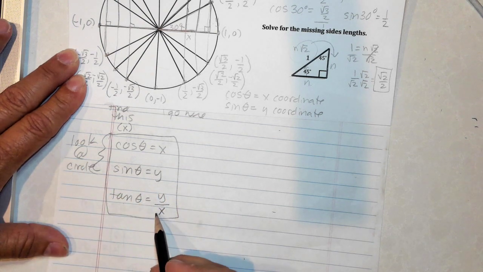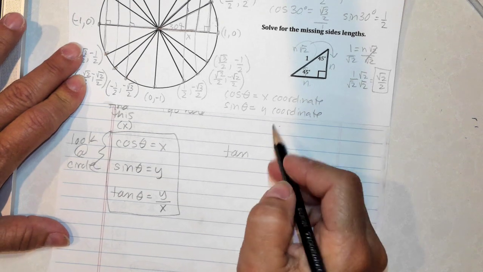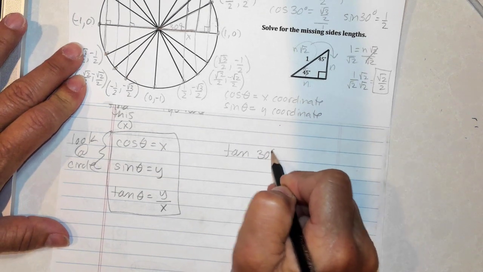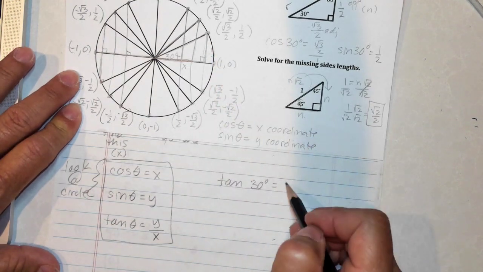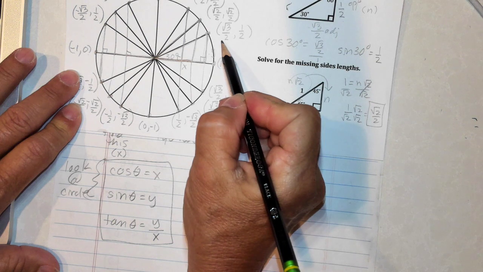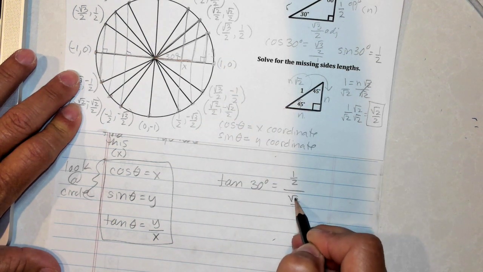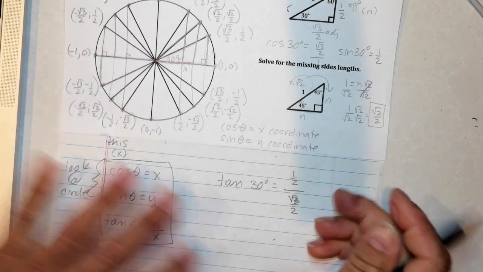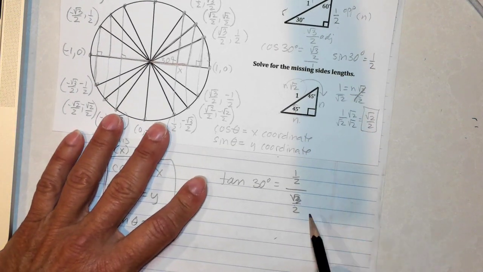But this one can be a little tricky because let's say they asked me for the tangent of 30 degrees. So that's my first spot. Well, I would have to take my y, which is a half, over the x. So I'd have it over √3 over 2. And then I would have to do what we learned with stacked fractions.